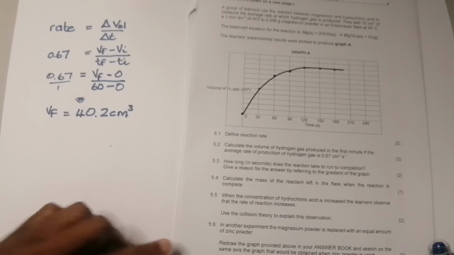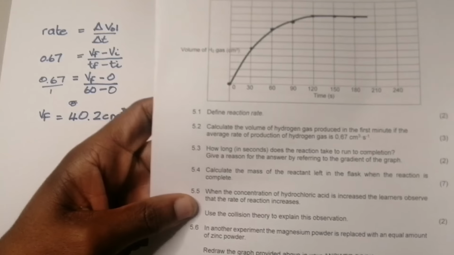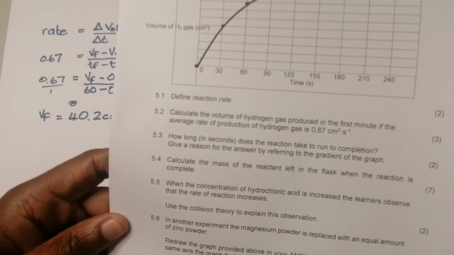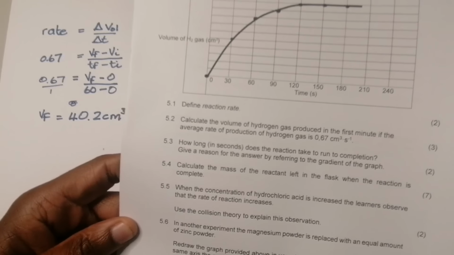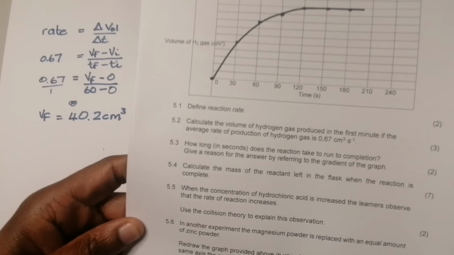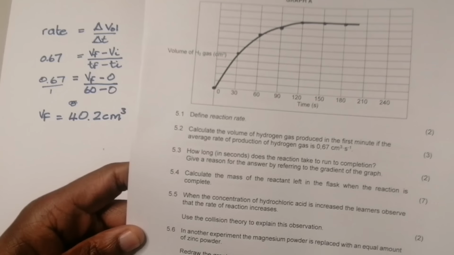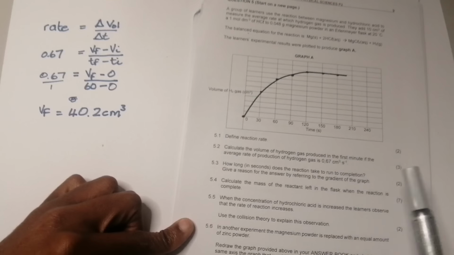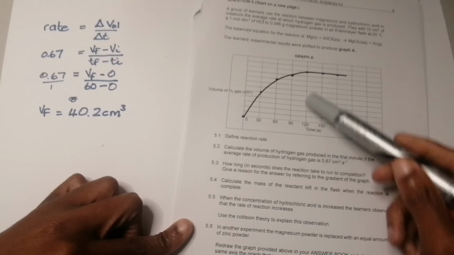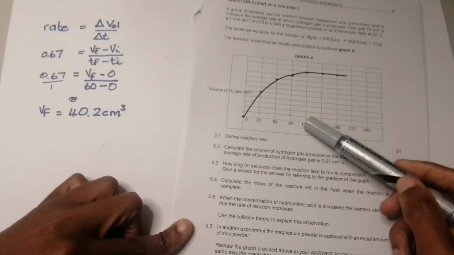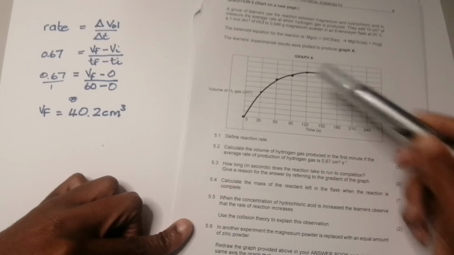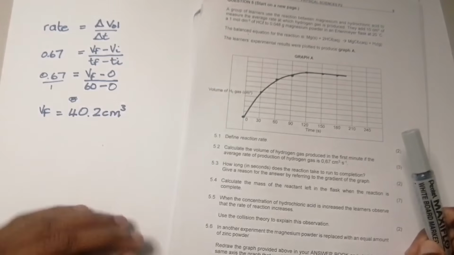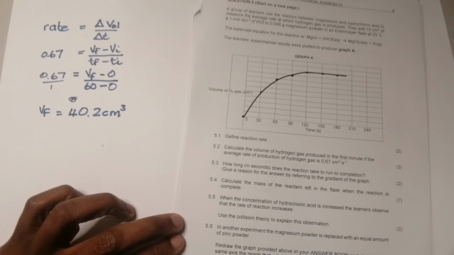Okay, and then they say to us, how long in seconds does the reaction take to run to completion? Give a reason for the answer by referring to the gradient of the graph. So look at this. When does it reach completion, or when do we get to that completion point? So that's at 120 seconds. Can you see? And why is that? Because the gradient of the graph becomes 0. So that would be our answer there.